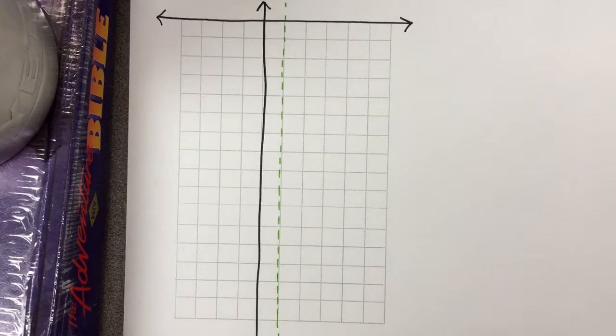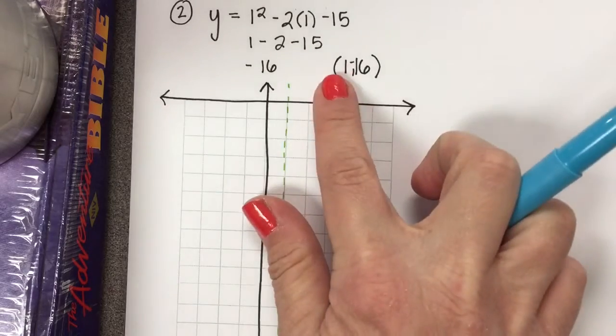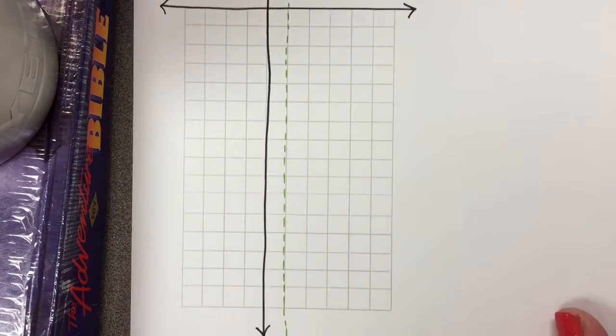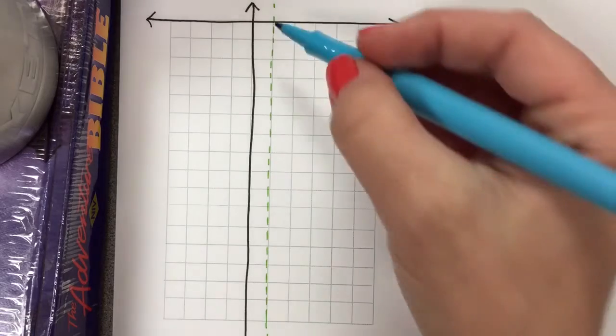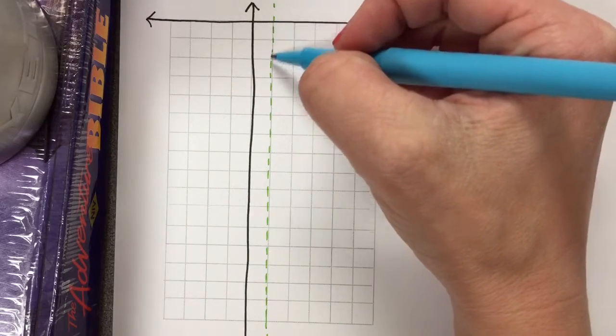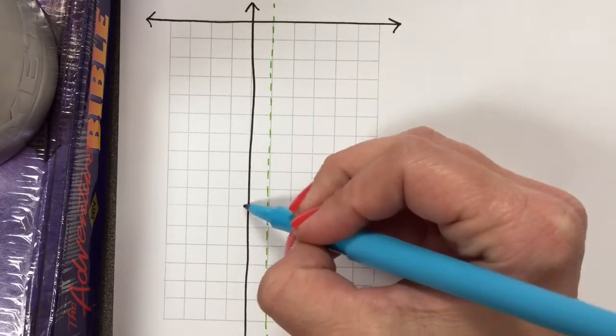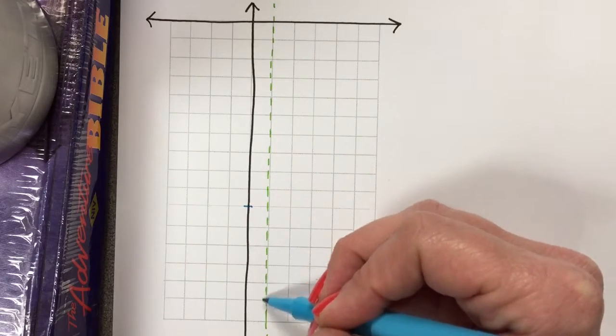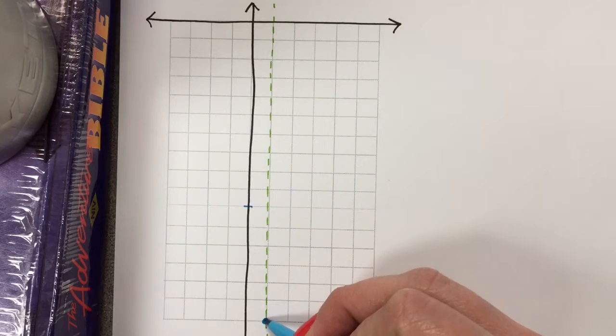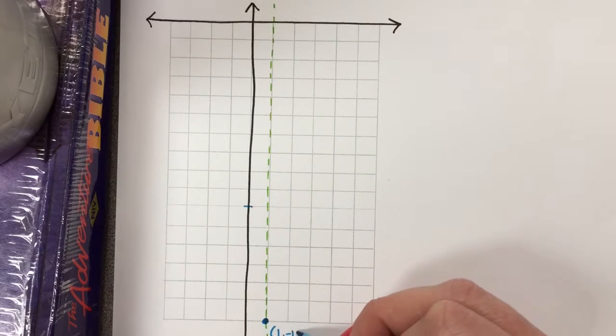And the vertex, which we found, is at 1, negative 16. So 1, 2, 3, 4, 5, 6, 7, 8, 9, 10, 11, 12, 13, 14, 15, 16. Perfect. So that's 1, negative 16.